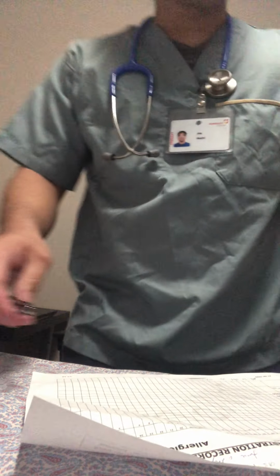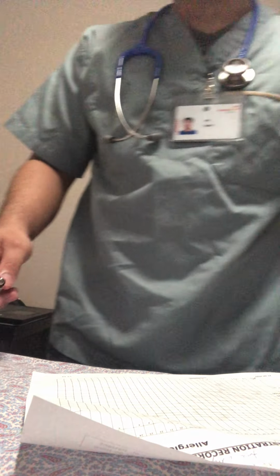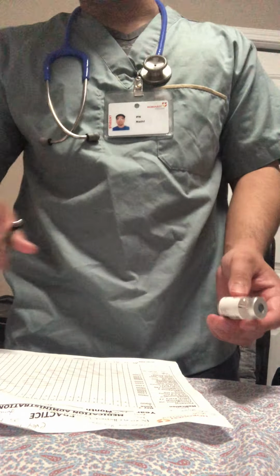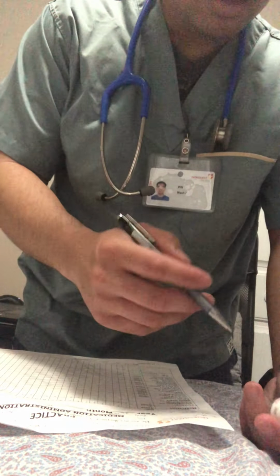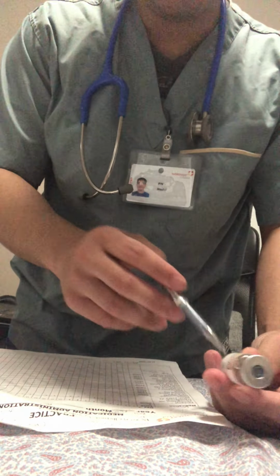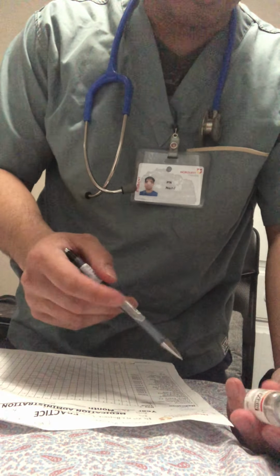Now, I will do my first check. I will pull the heparin out of the med cart. So here we have the heparin, and we're comparing it with the MAR. We're looking, we've got heparin here, and then heparin.